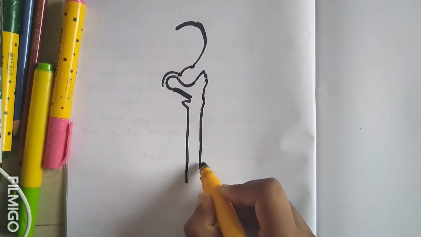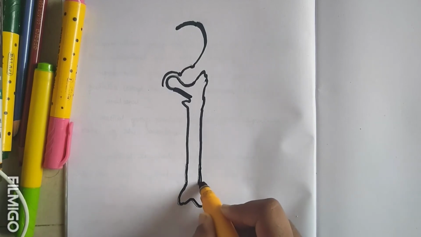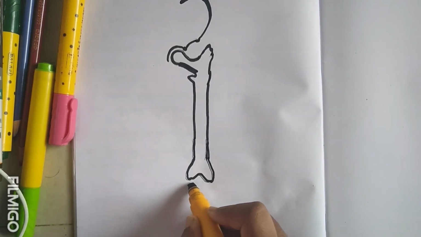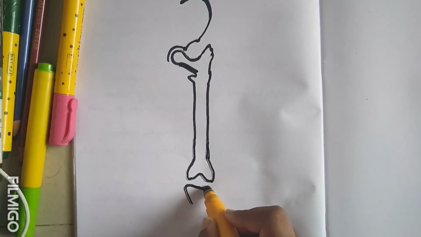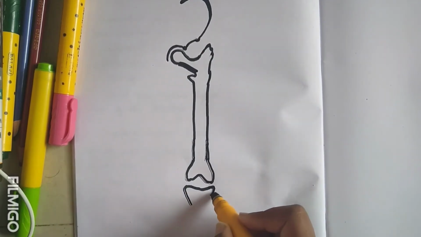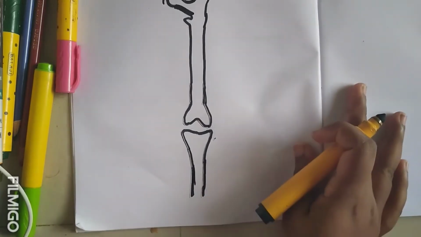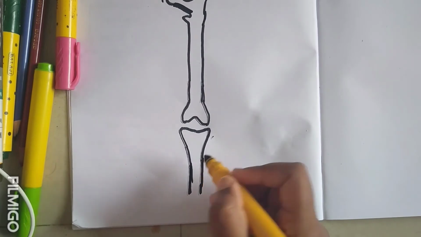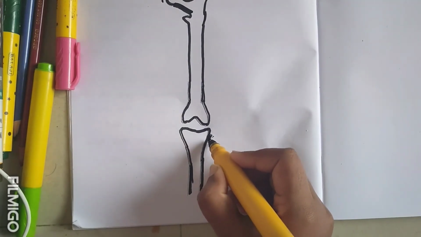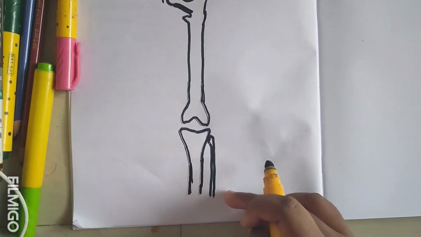This shaft has two condyles in the lower end of femur. The lower end of femur articulates with the tibia. Tibia is the weight bearing bone. This is the tibia, which is on the medial side. And the fibula, which is articulated with the tibia, is on the lateral side. This is the fibula.